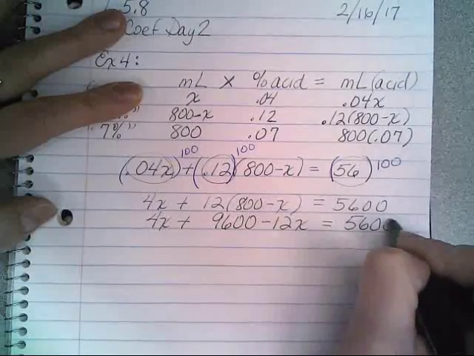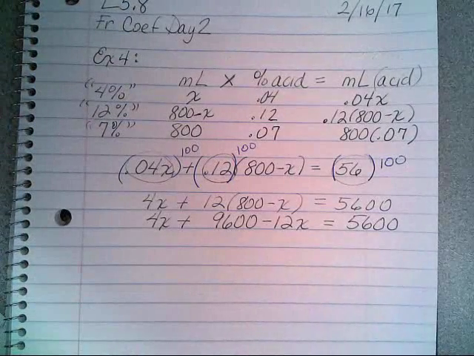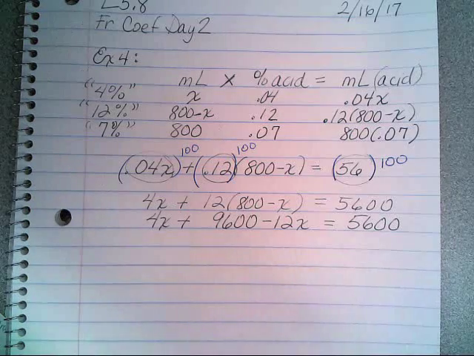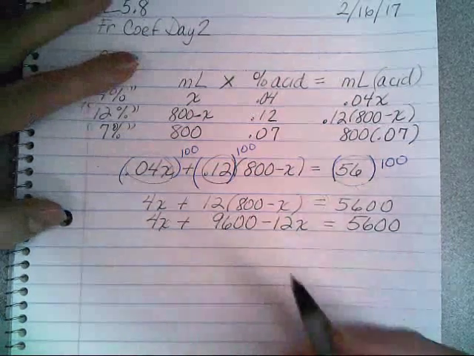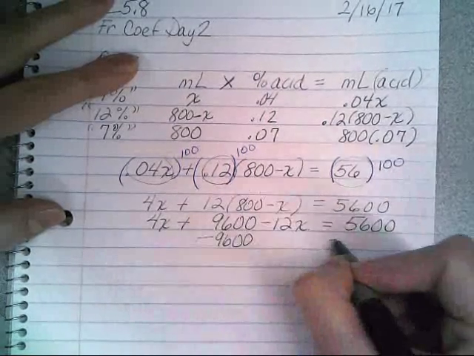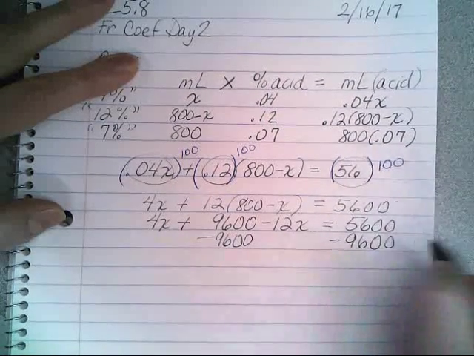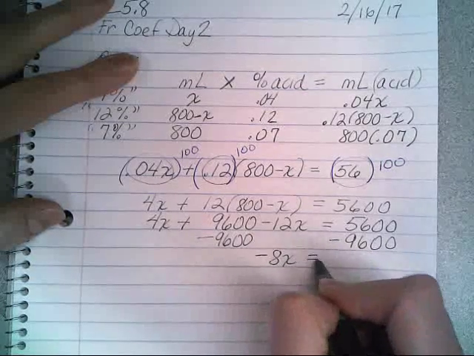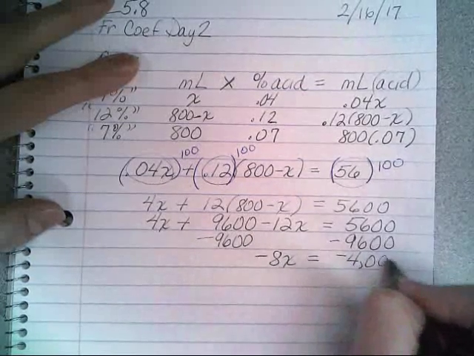And I can begin solving from there and start getting some information. Let's go ahead and combine our 12 negative and our 4 positive. And while we're at it, let's bring over our value there. So I now have negative 8x equals negative 4,000.